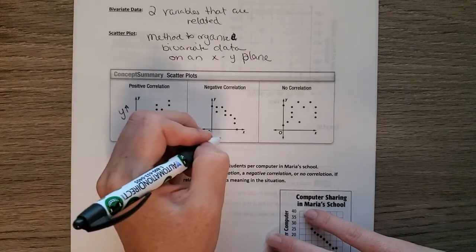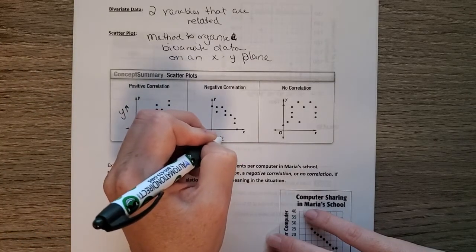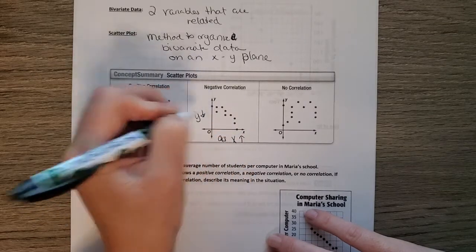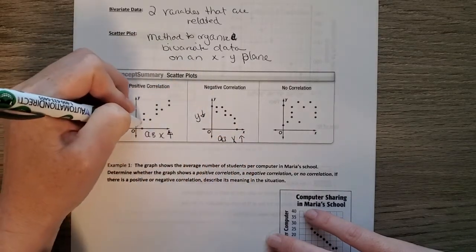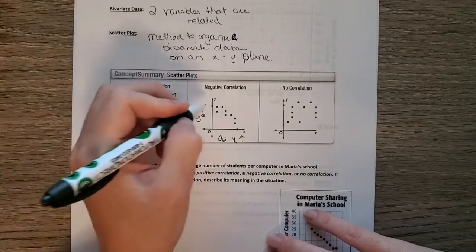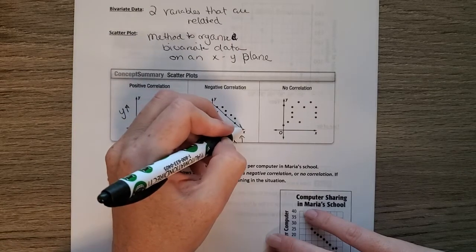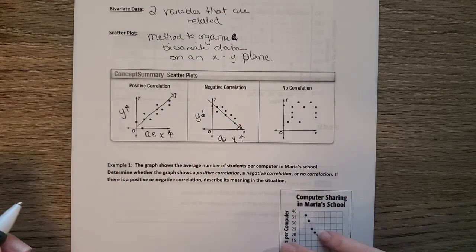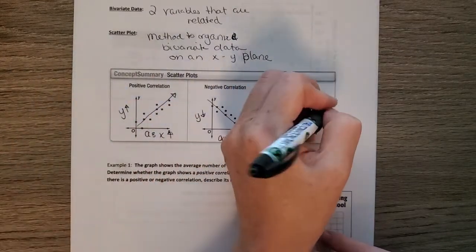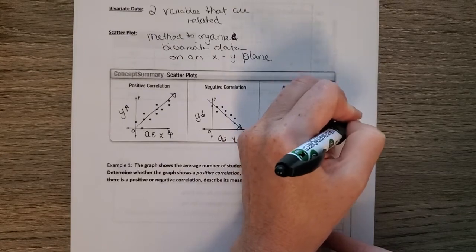Okay, negative correlation: as x increases, y decreases. If you draw a line through the center of the data, you can see this is going in a positive direction, has a positive slope, and here it would be going in a negative direction, or a negative slope. And no correlation means there's no linear pattern. It's not lined up. This data is scattered.